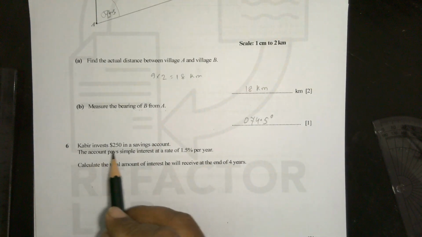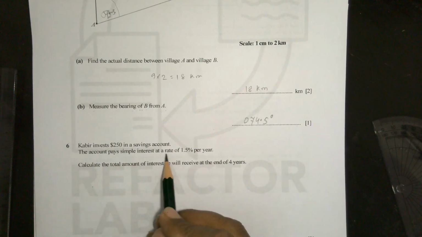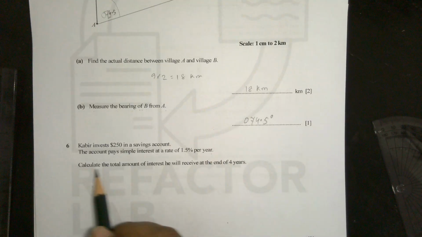So Kabir invests $250 in a savings account. The account pays simple interest at a rate of 1.5% per year. Calculate the total amount of interest.